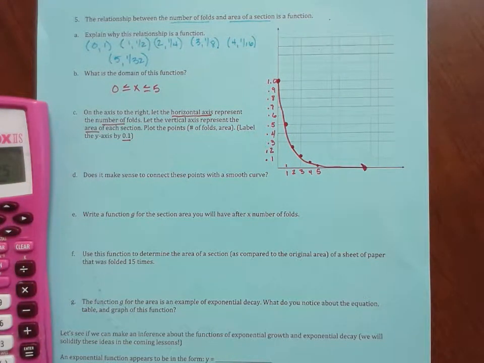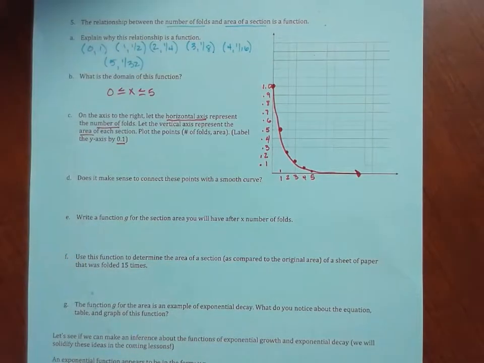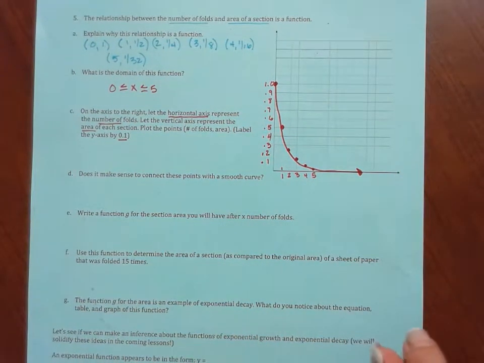And one of the things about exponential functions is that they're never going to cross the x-axis. It's always going to keep approaching 0, but it's never going to quite touch it. Anybody remember there was a special word for that? When a line's going real close and it goes right beside it, but it doesn't actually touch the line.